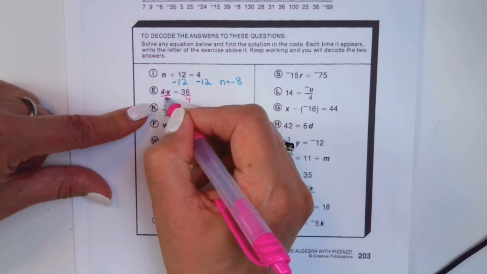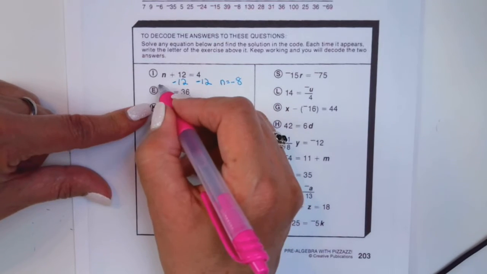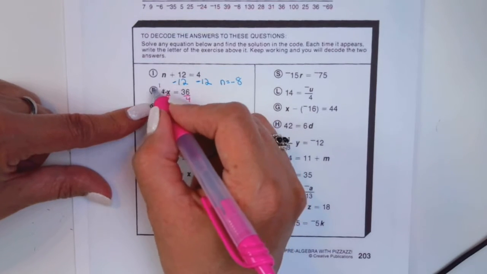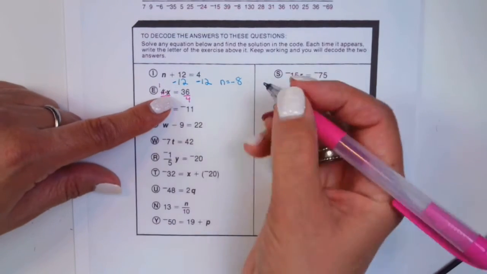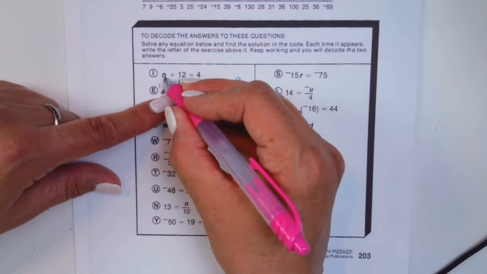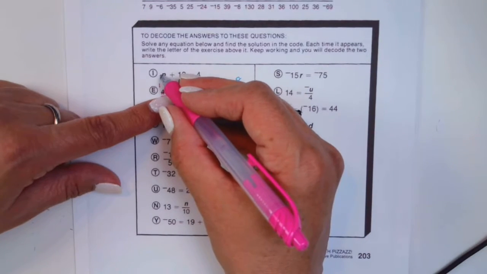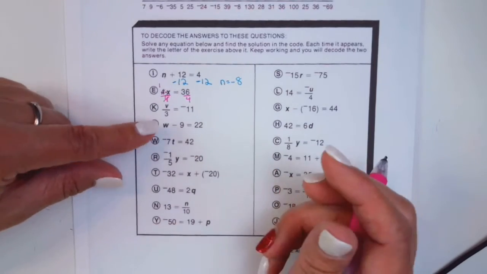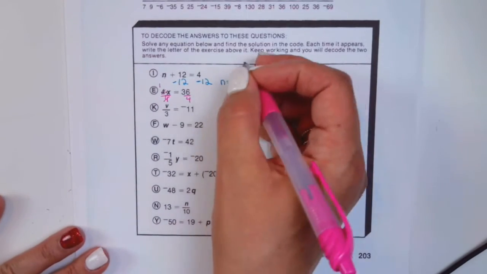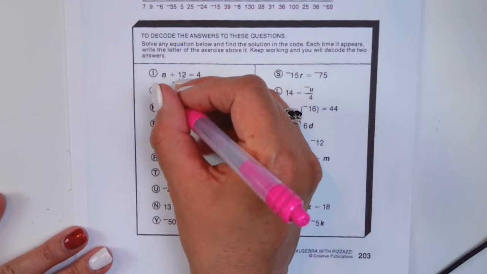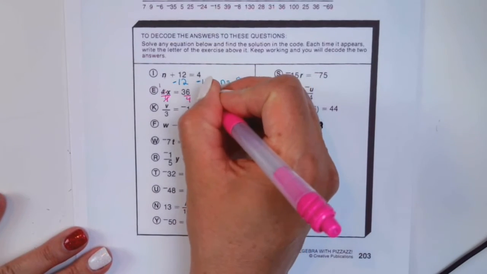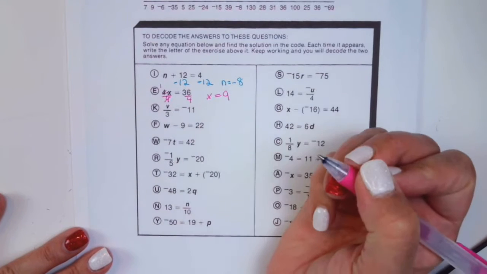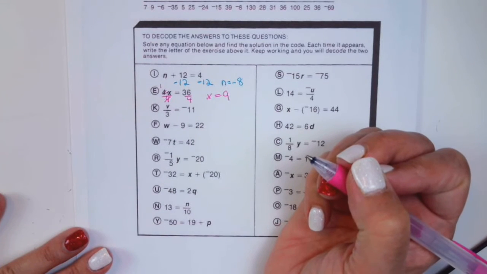What happens is 4 divided by 4 equals 1. So now we have 1x. We don't write that 1, just like here in front of this n, there is a 1 because it's an n. So we don't write that 1 in front of it, so we're just going to put x equals 36 divided by 4 is 9, and that is our answer.